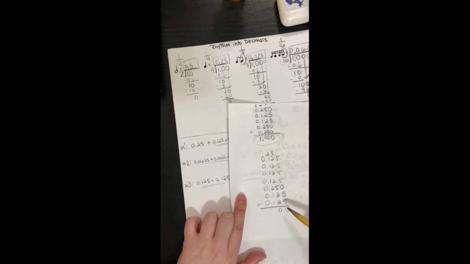Okie dokie. Let's see what I got here. I've got a bunch of 1s. So let's go ahead and add them. 1 plus 1, that's 2. Plus 1 is 3, 4, 5, 6. 6 plus 2 is 8. 7, 8, 9, 10. I've got 10. Bring down my decimal. 1 plus all those zeros still is 1. And guess what? Yep. All those parts did equal 1 whole.